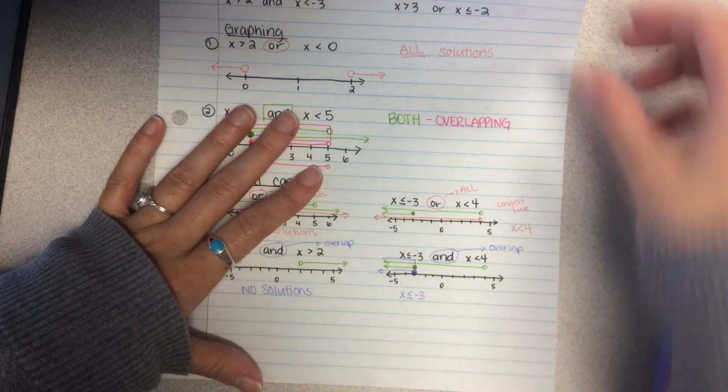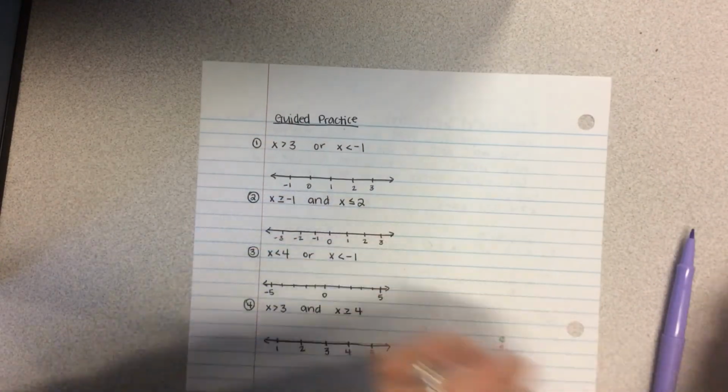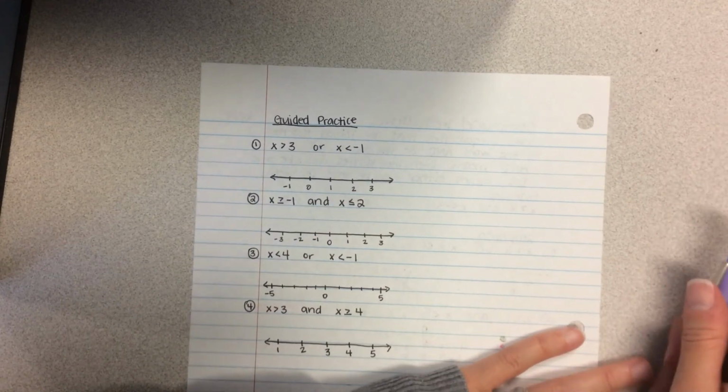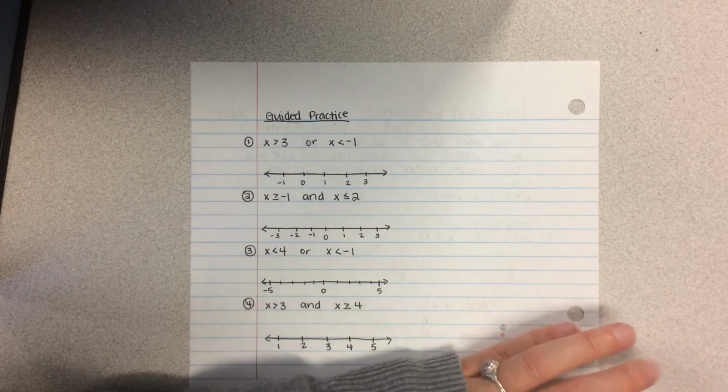Okay, let's do our guided practice together. I've got the 4 problems here, so let's take a look at them. If you haven't done them yet, I would encourage you to pause the video, go do them in your notebook, and then come back to check your answers.